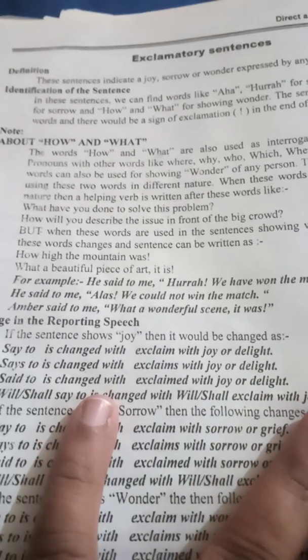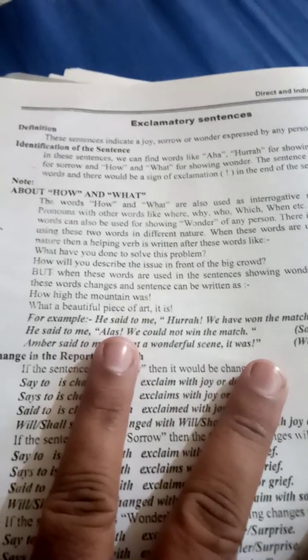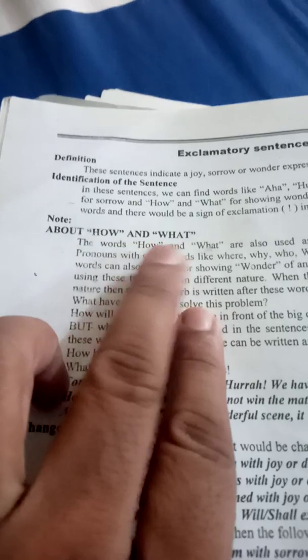So students, as we have done with WH family words, that we will omit WH family words for interrogative sentences and we will not add if and whether. We will write as it is, without that and without inverted commas. But in an exclamatory sentence we will find how and what.